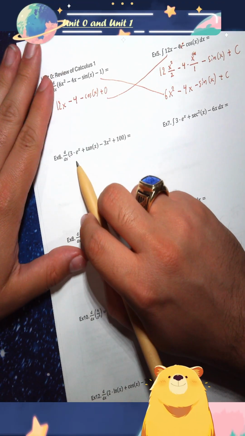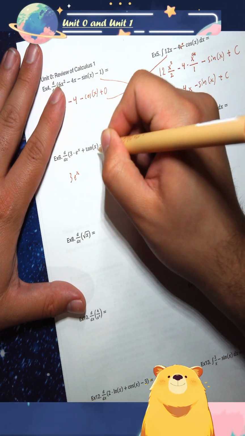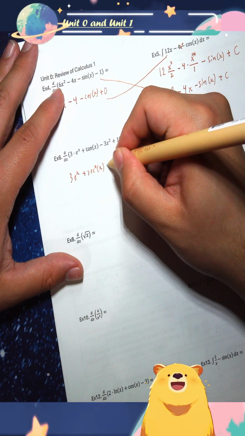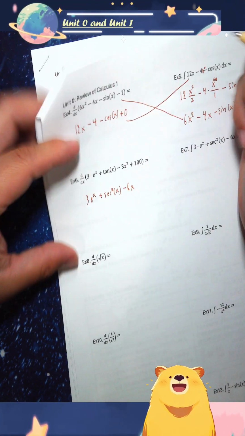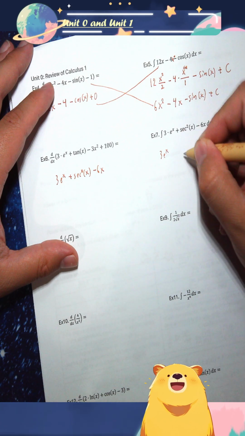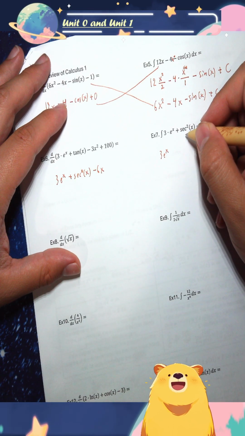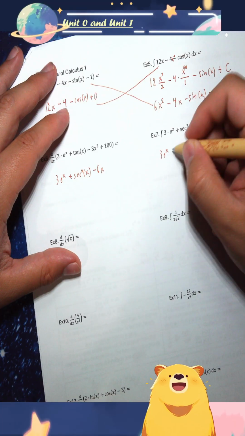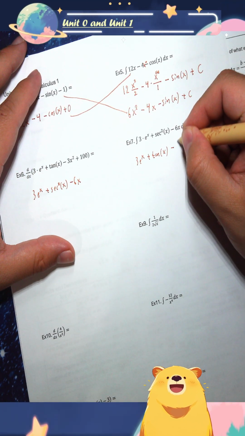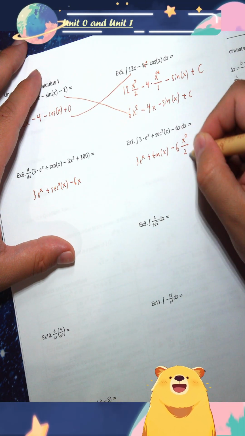Over here, we've got 3e^x. We know e^x's derivative is just e^x. Tangent's derivative is secant squared of x. And over here we've got -6x and then a 0. Over here it's the same thing. We get 3e^x. The function whose derivative is secant squared is tangent. And over here we could do a little bit of power rule. We've got 6x to the power of 2 over 2, because that's 1 plus 1.